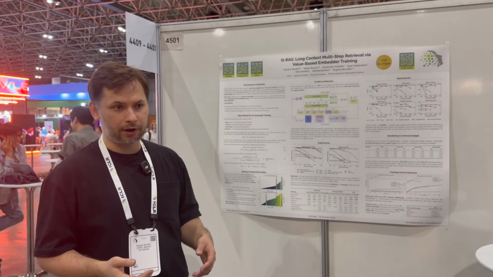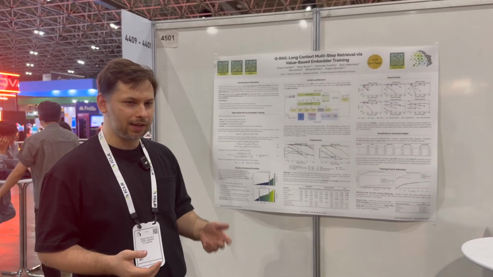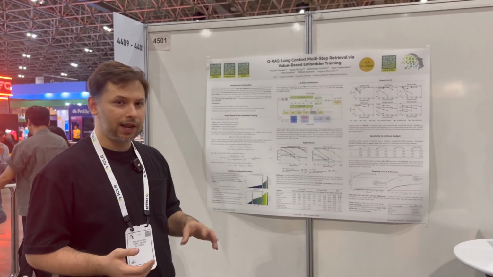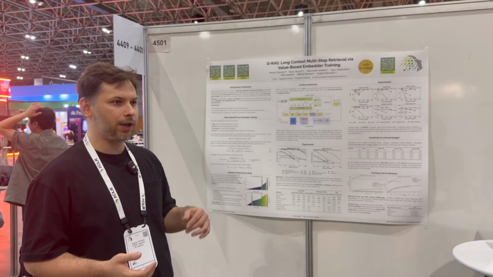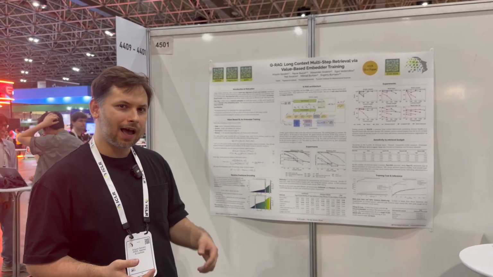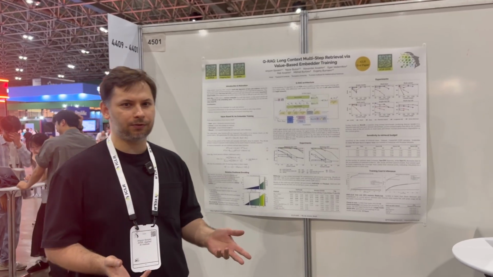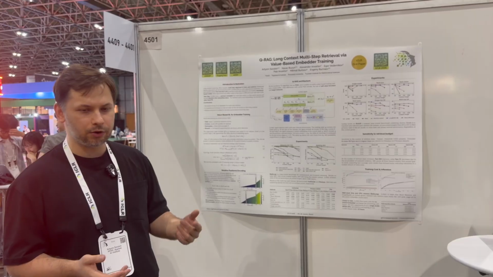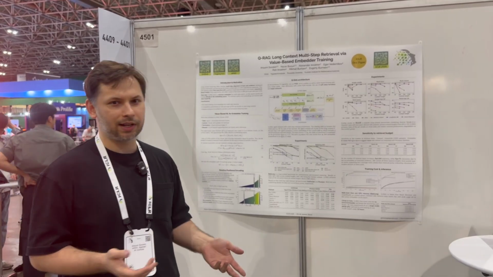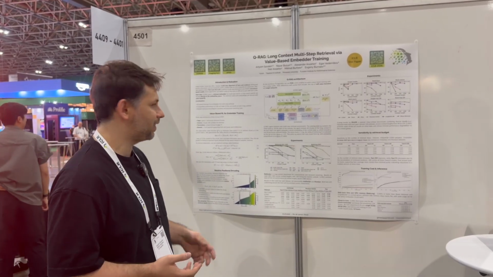The most popular recent approach to multi-step RAG methods is to train an LLM to use RAG as a tool. But it's quite expensive. We didn't have resources to do something like this, so we decided to create something cheaper.